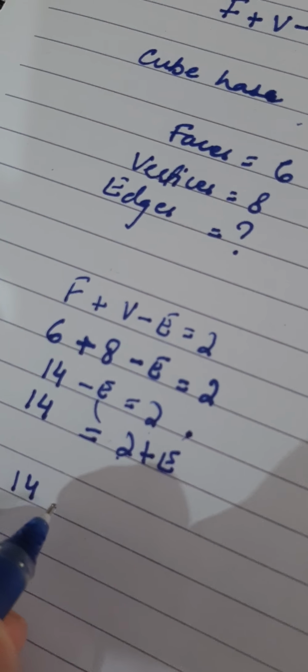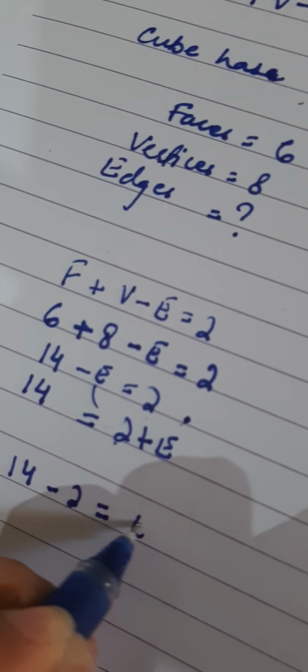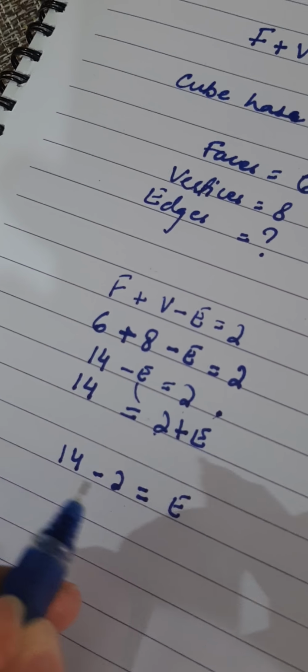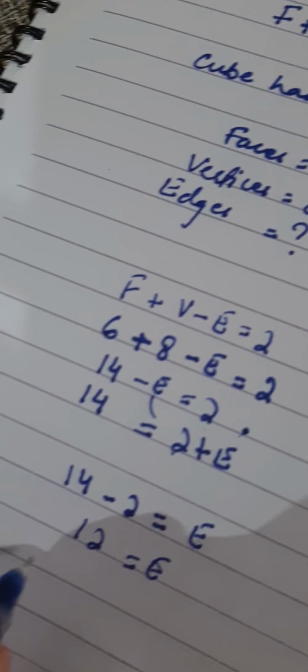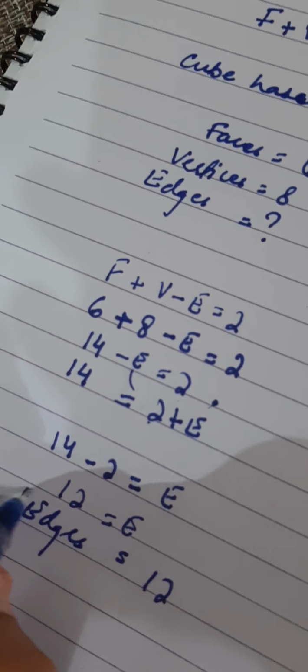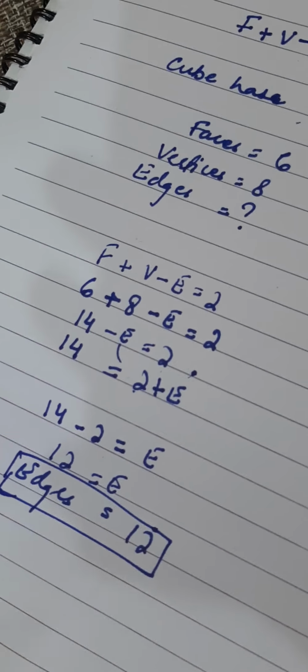If it's plus over here, it becomes minus. So 14 minus 2 is how much? 12. So the number of edges a cube has is 12.